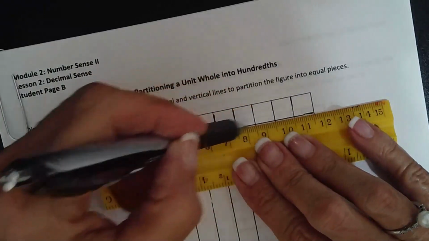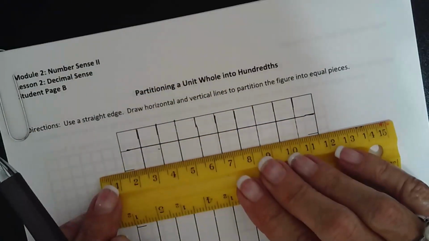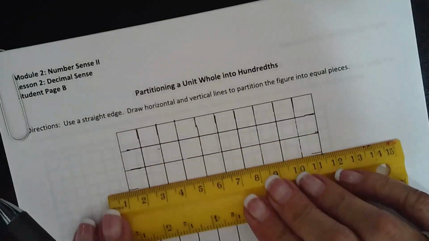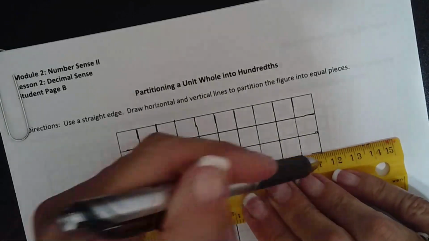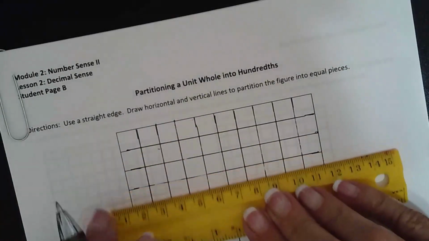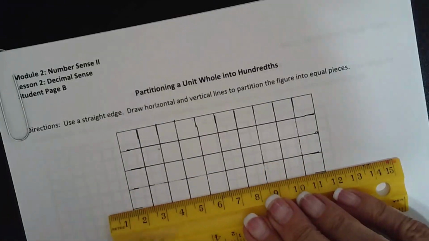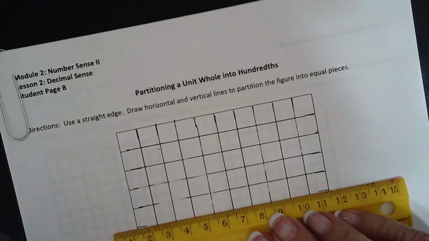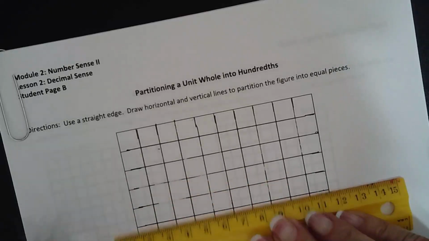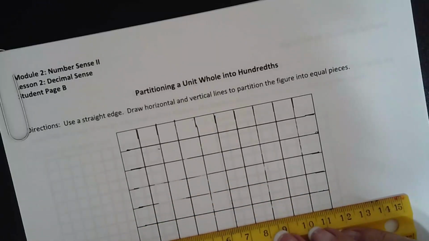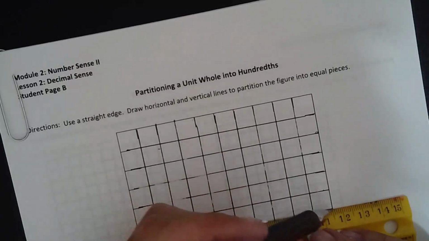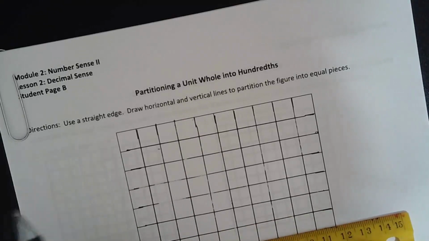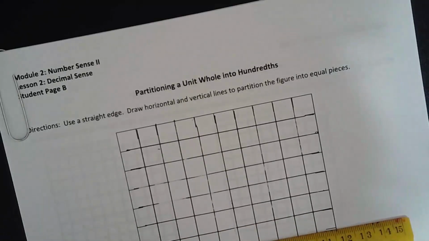So that makes 10 little boxes up there, and 10 more here to make 20, and 10 more here to make 30, and 10 more here to make 40, and 10 more here to make 50, 10 more here to make 60. Thank goodness we're done with this drawing. 10 more here to make 70.